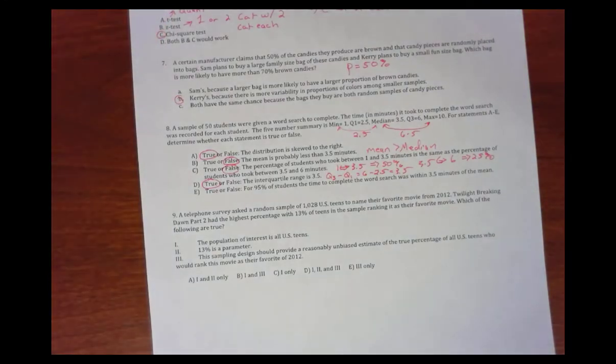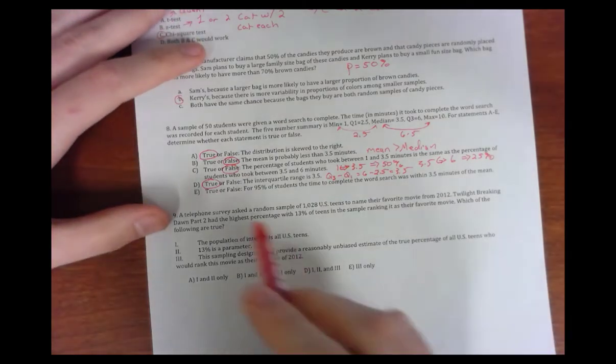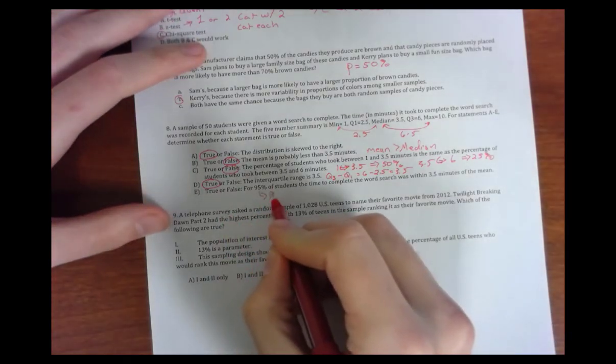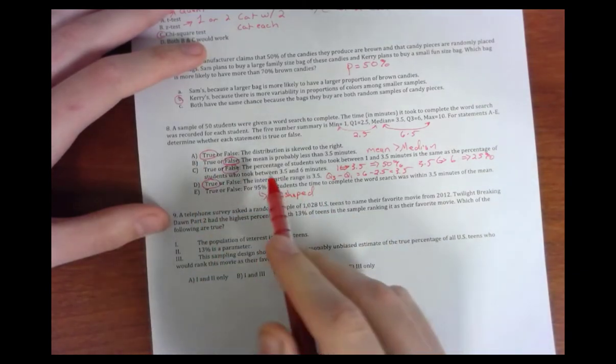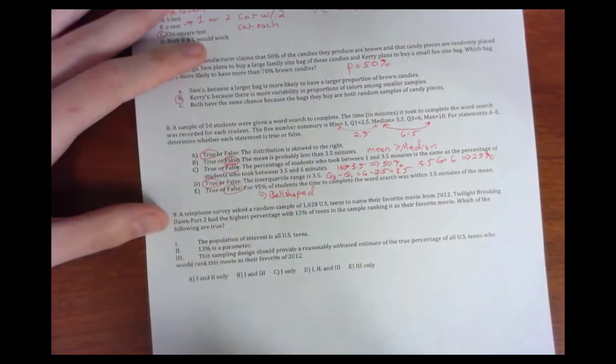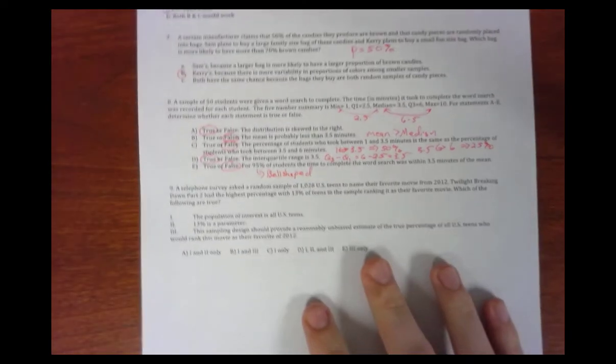And then E says true or false, for 95% of the students, the time to complete the word search was within 3.5 minutes of the mean. So you can only use 95% for bell-shaped data. Well, in A, we said that it's skewed to the right, so we can't use the 95% rule.